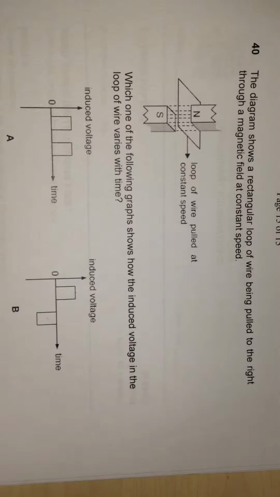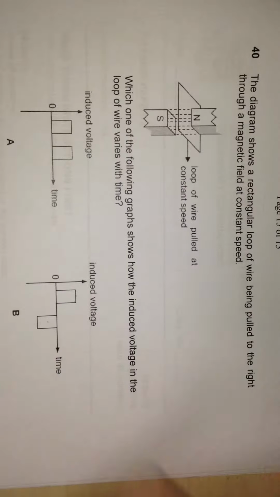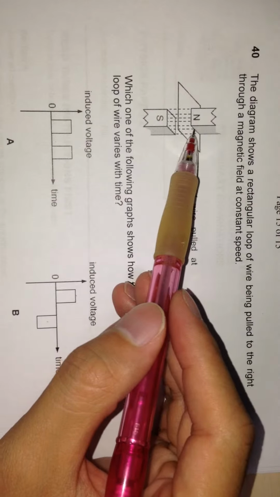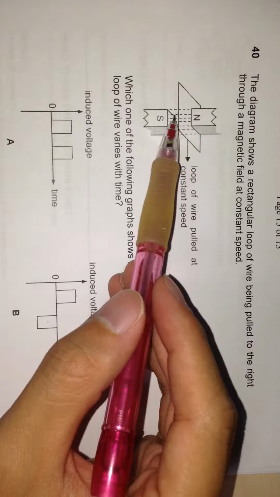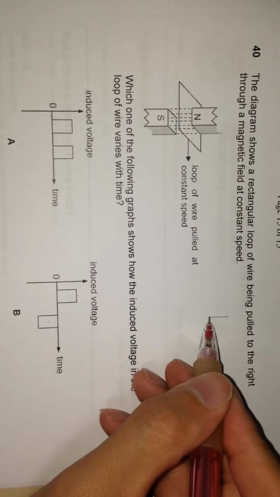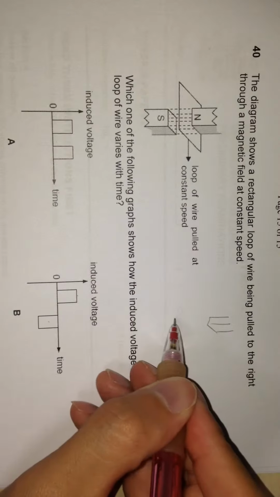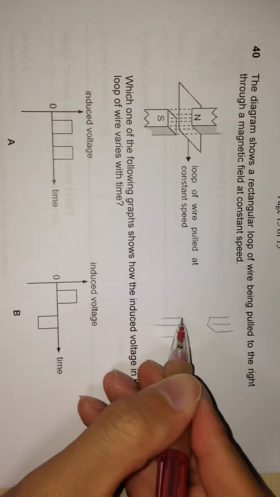Okay, this is question 40, a follow-up video on the Swiss Cottage 214 Pure Physics Prelim paper. If you look at question 40, you notice that the magnetic field is relatively smaller than the loop. So what is going to happen is that you are actually passing through wire by wire.